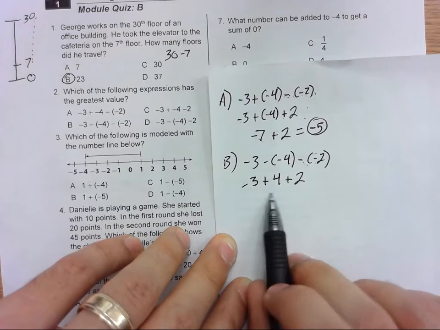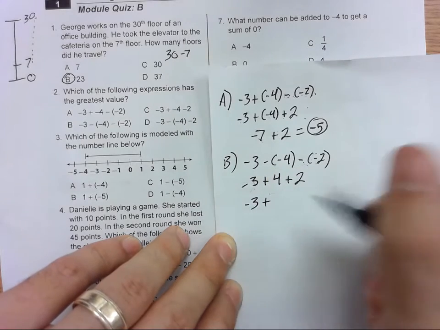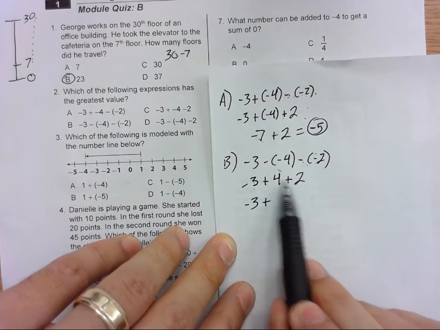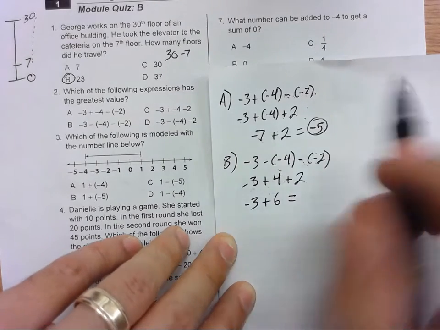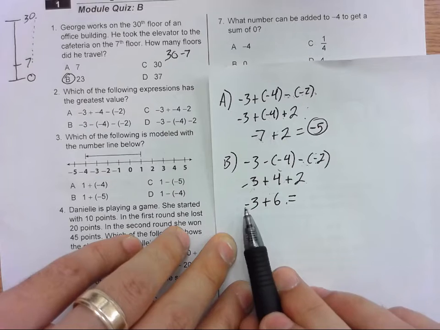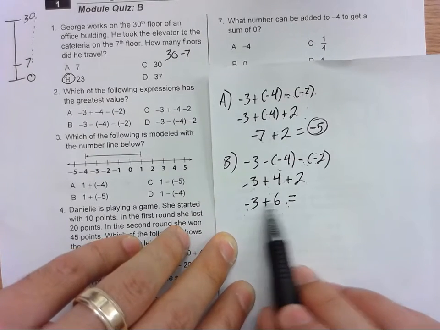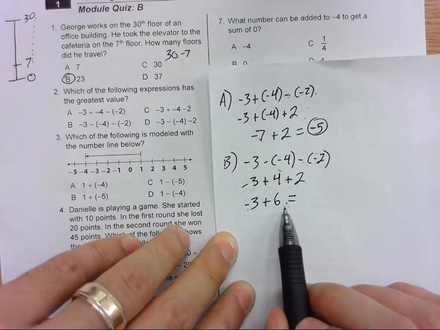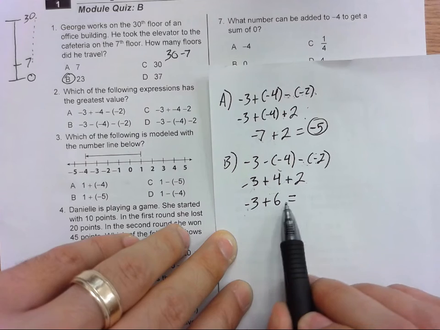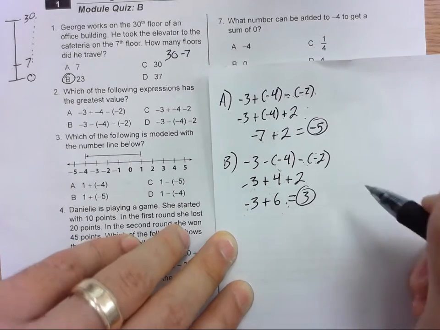So let's combine the positives, combine the negatives. There's only one negative, so we'll keep that. -3 plus, then we have 4 plus 2. 4 positives plus 2 positives gives us 6. -3 plus 6. A negative plus a positive. Which one has the greater absolute value? Which one's further from 0? The 6. So the answer is going to be positive. Now take their absolute values and subtract them. So 6 minus 3 is 3. So B is 3.